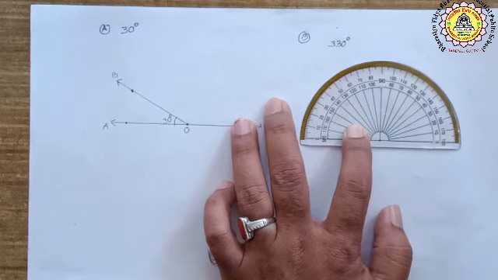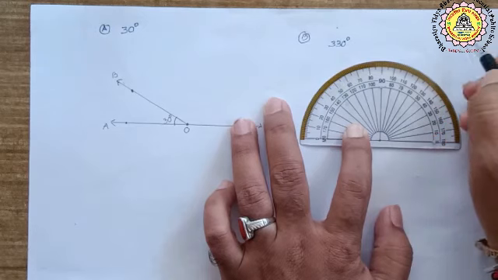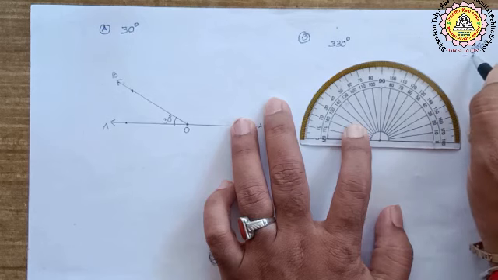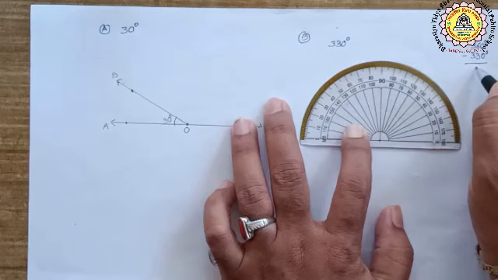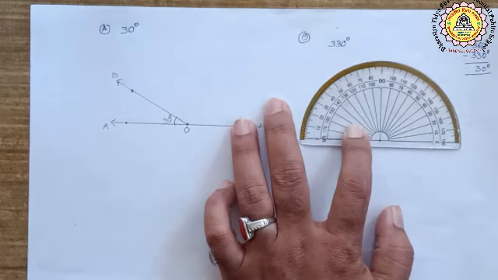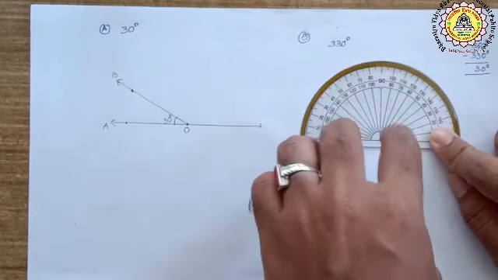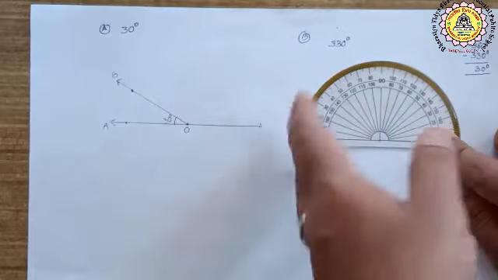Now do like this. Subtract 330 degrees from 360 degrees. How much will we get? The difference is 30 degrees. Very simple. A reflex angle means the angle should come in reverse.